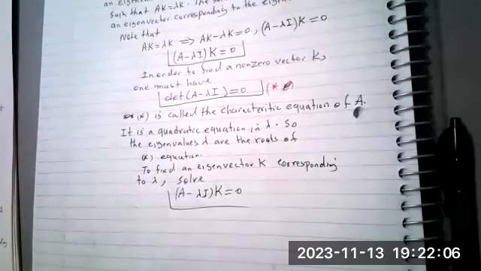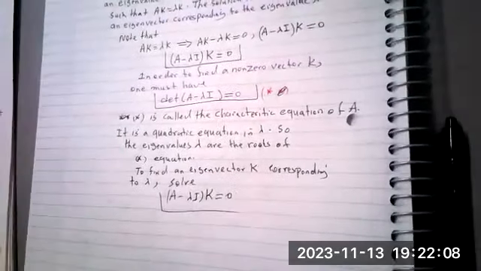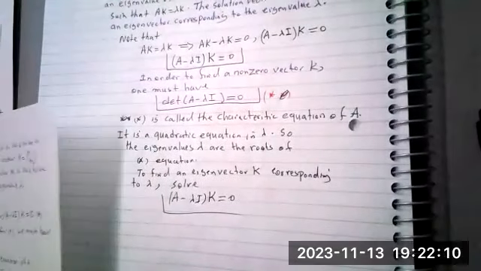Okay, if we give you an example of how we're going to find the eigenvalues and eigenvectors, then you change it to the differential equation.